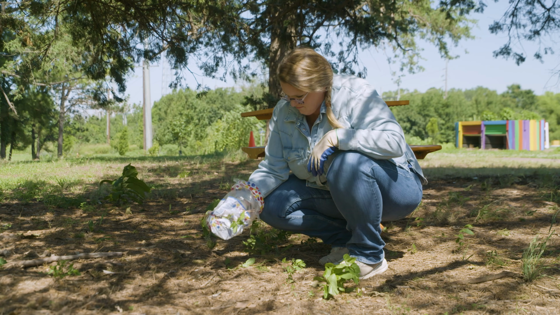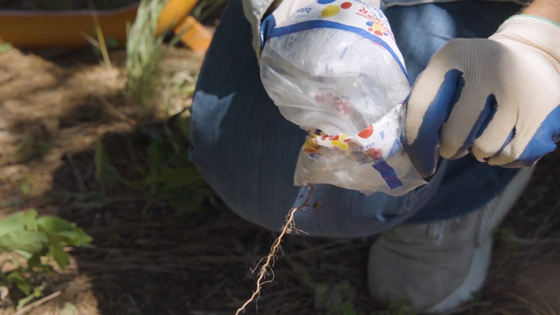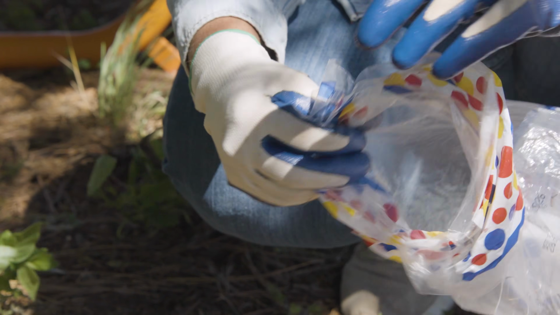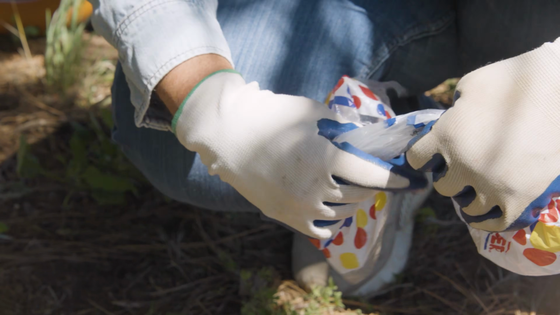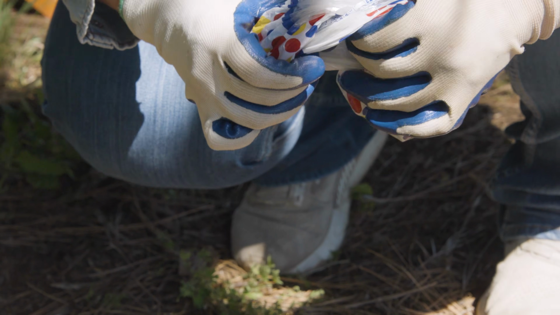You're then going to get a plastic bag and essentially do the dog poop pickup method, where you put your hand on the outside of the bag and kind of pull the plant, and then quickly wrap it up and tie that bag so that you have not touched it at all.